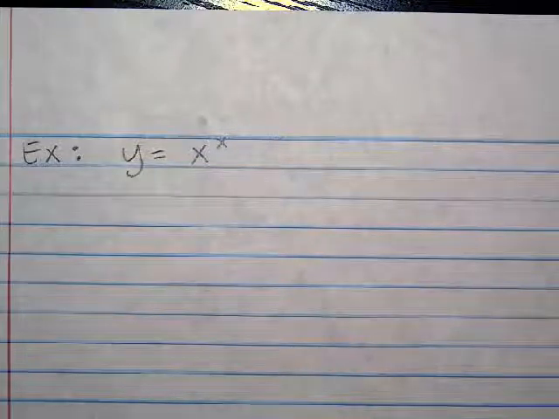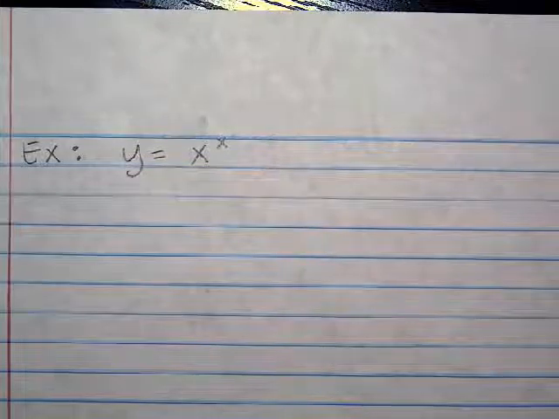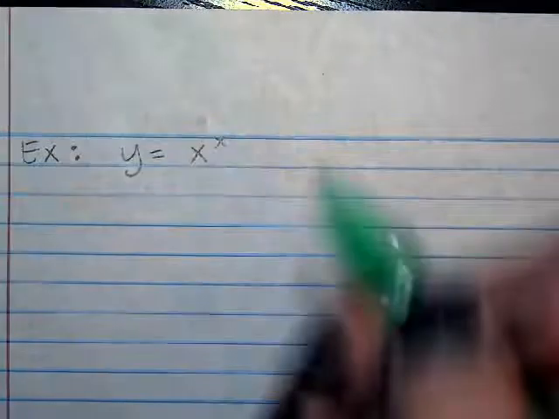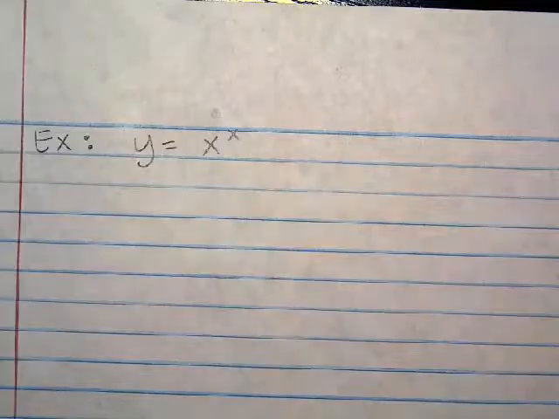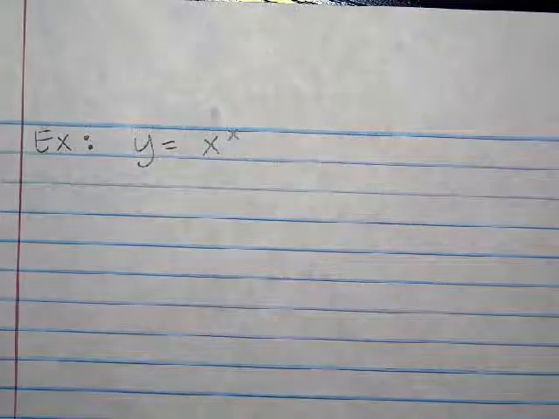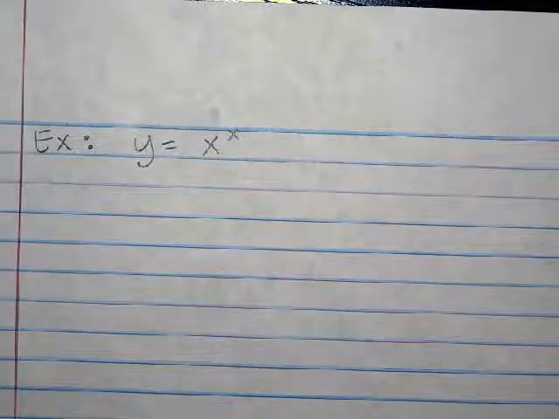So what we're going to do here, and this is funky, but we're going to do it, we're going to ln both sides. You can log both sides, but we're going to ln both sides because the derivative of ln is easier than the derivative of log, right? You've looked at that already, it's easier, and we are lazy, okay? So we're going to do the derivative of ln because it's easier. So I'm going to write ln y equals ln x to the x, okay?